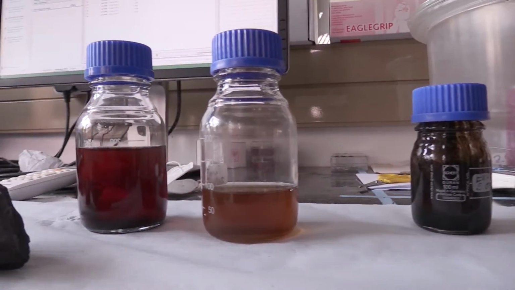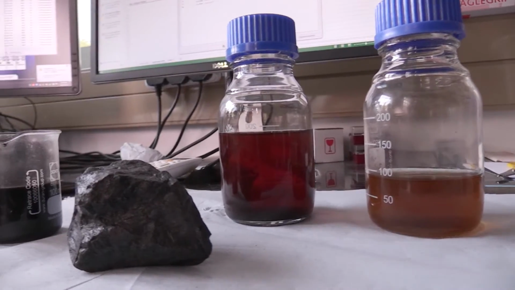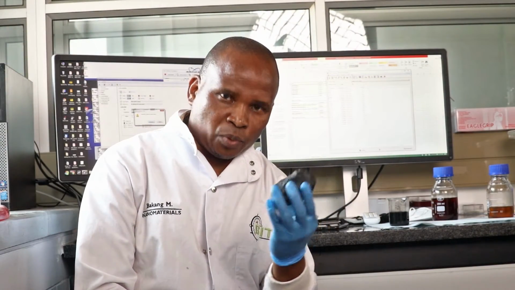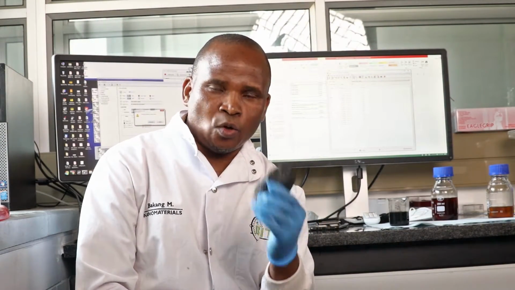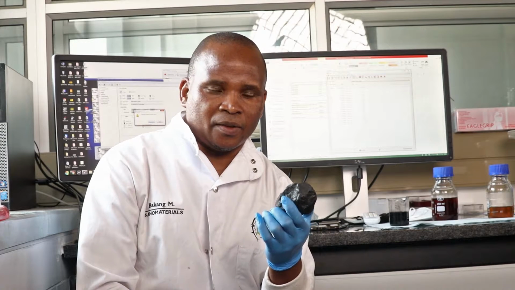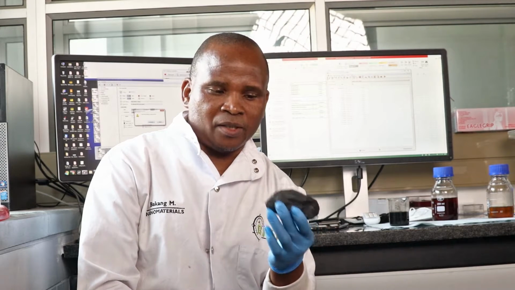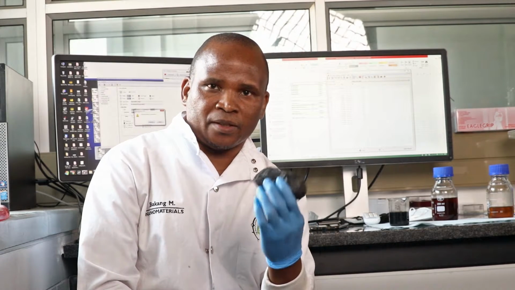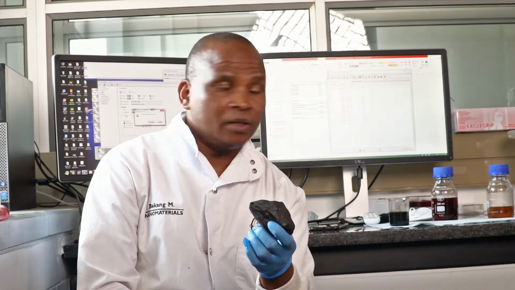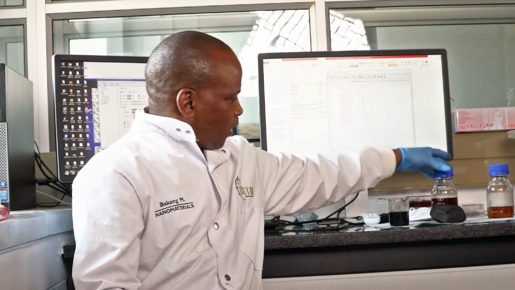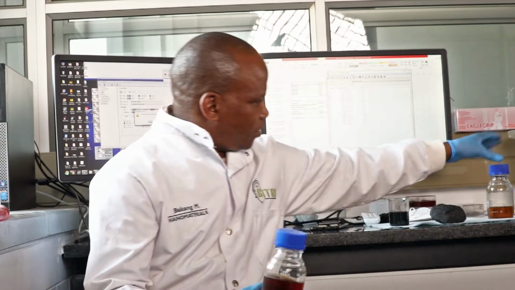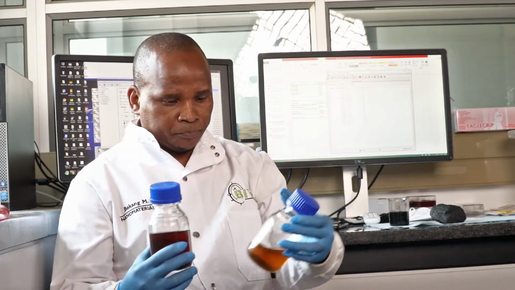So as you can see behind me here, I have various types of materials. Some of those materials that I have, like you can see here, this is coal. And we have a project that deals with coal to liquid. Coal is processed to give various types of chemicals from it. And as you can see in these sample vials here, these are the various byproducts of coal.